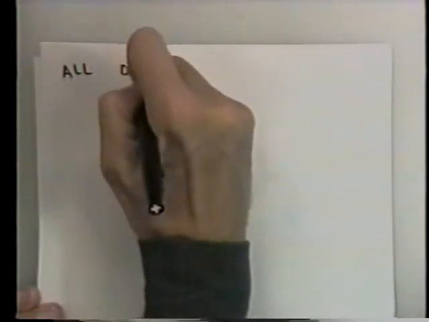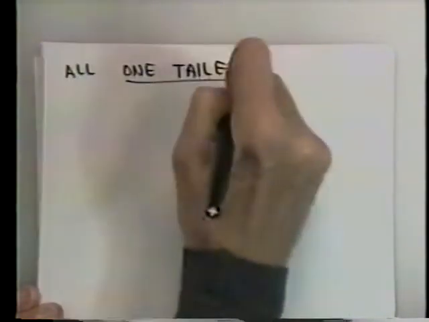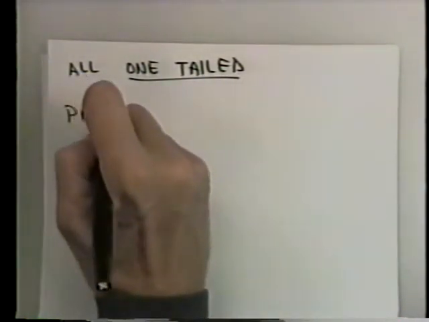And all of these are going to be one-tailed, because that's what I felt like. And it's just simpler. I don't have to multiply by 2. So the first test we'll do, we'll do paired tests.